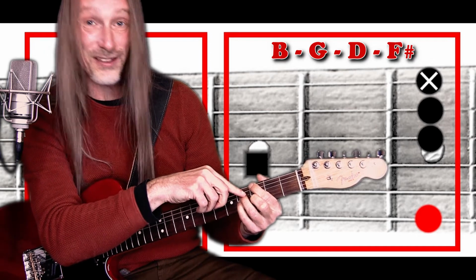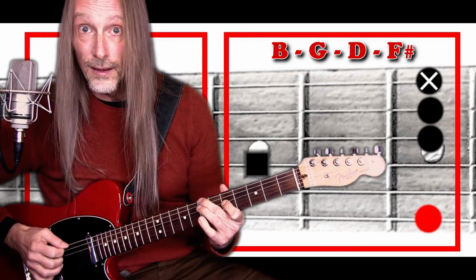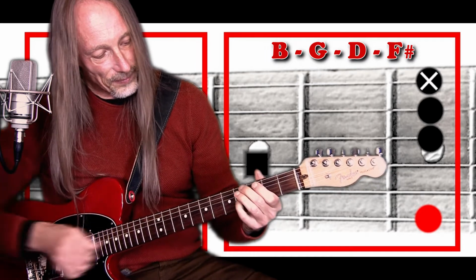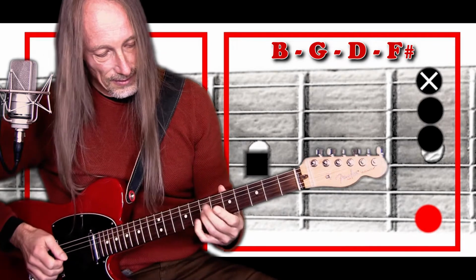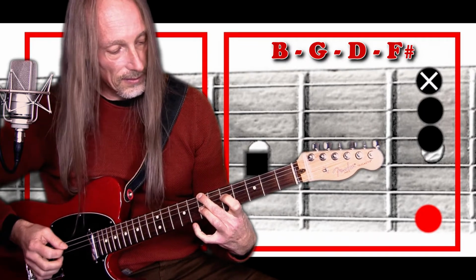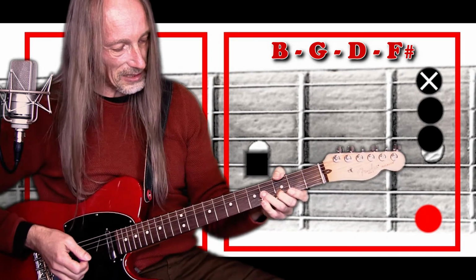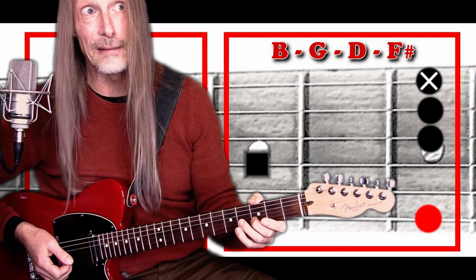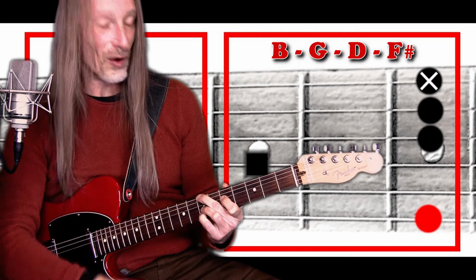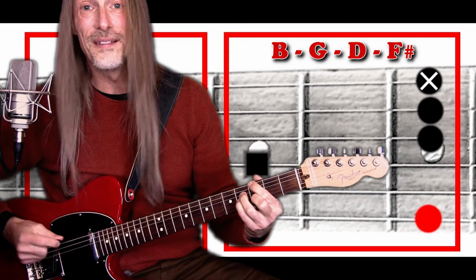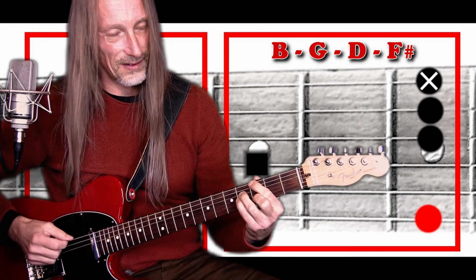It's an F sharp, and the next note there must be a G. And the B, the next higher note must be the D. And the perfect fifth here, the D, the next higher note must be F sharp. This is the first inversion of that root voicing. Beautiful.